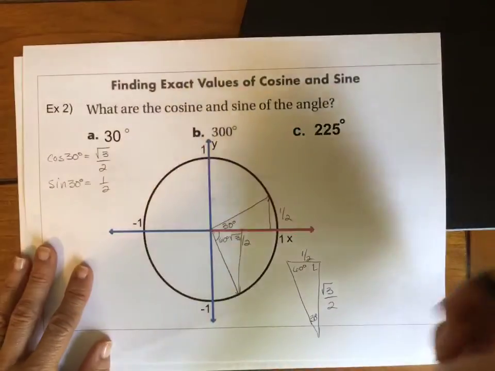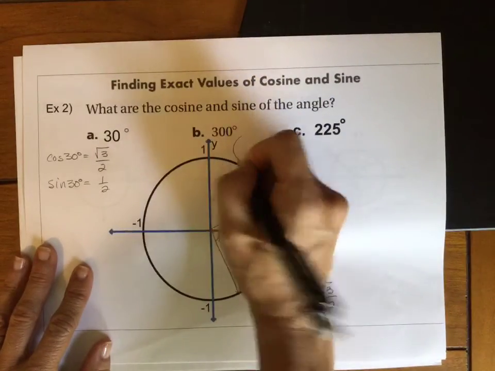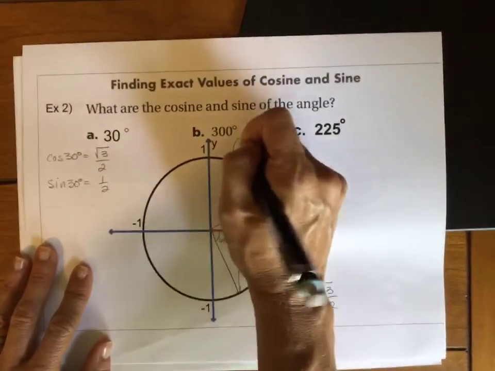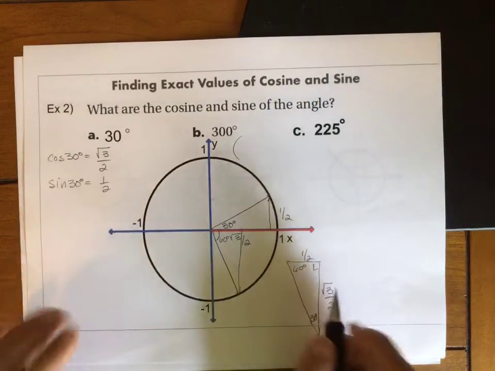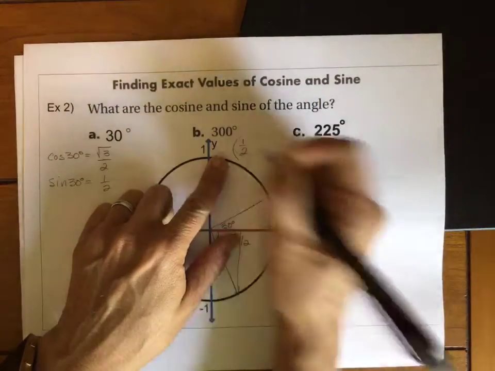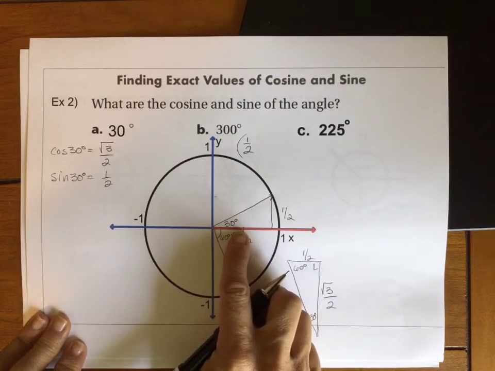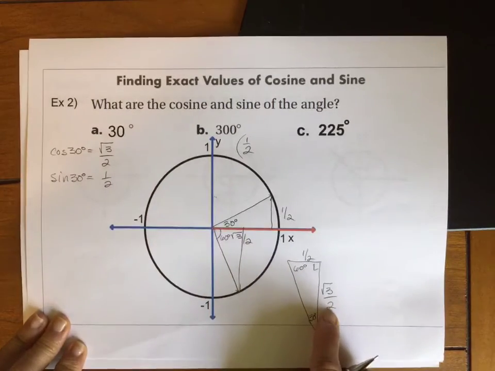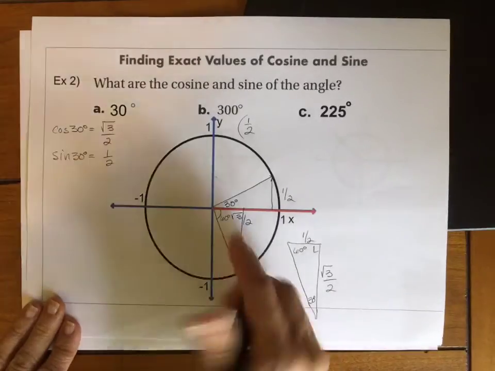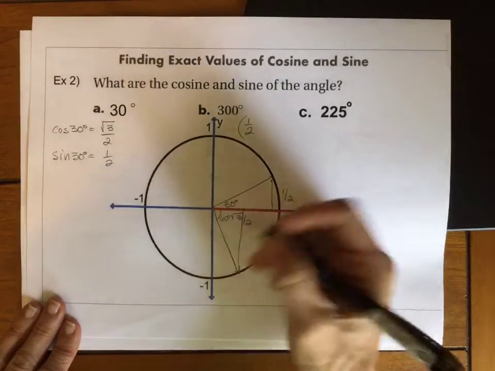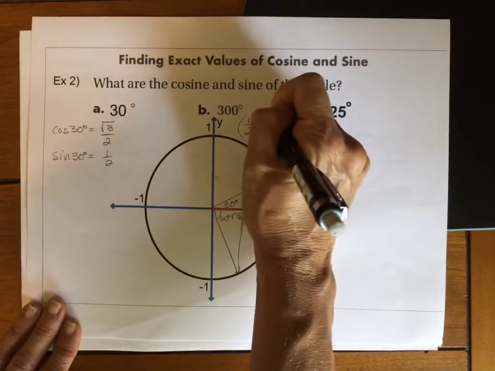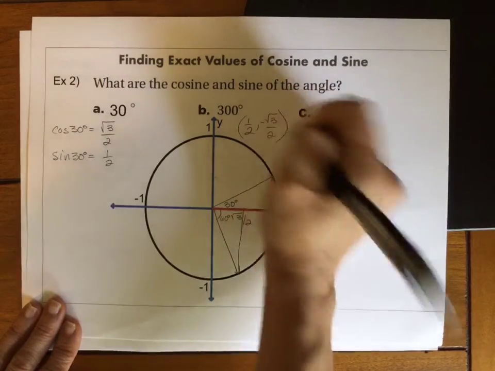So at 300, I'm just going to write it as an ordered pair. I have a positive 1/2 because my x values are positive in quadrant 4. But I'm not going to write a positive √3/2. In quadrant 4, my y values are negative, so I have to write a negative √3/2.